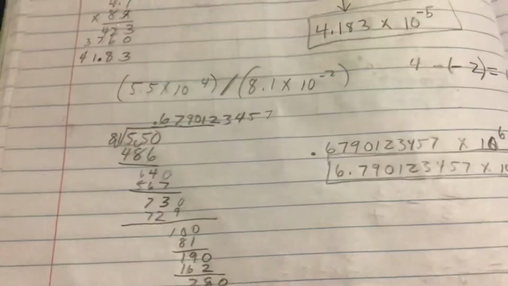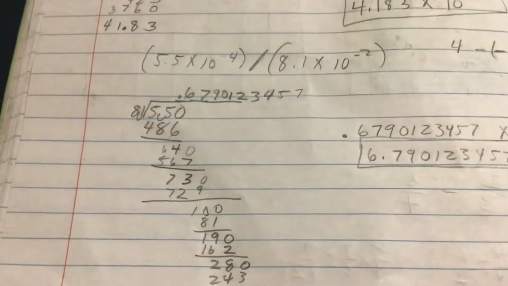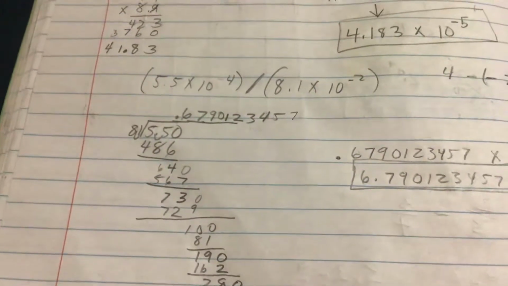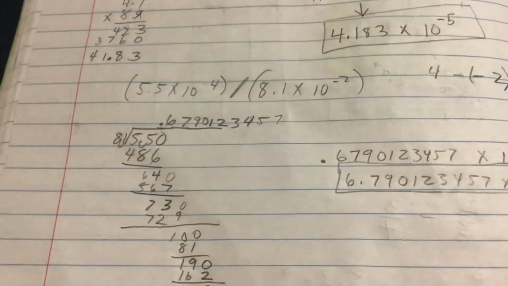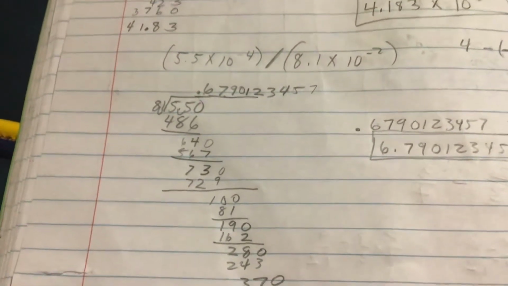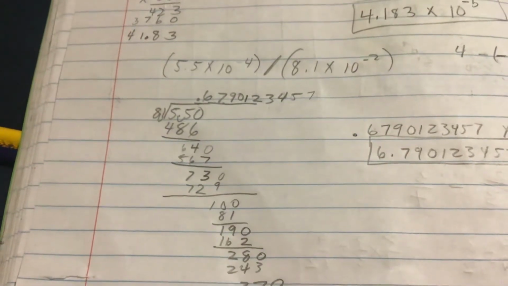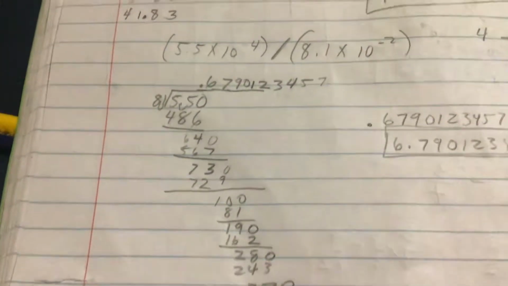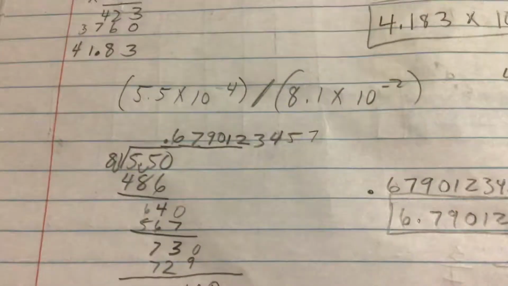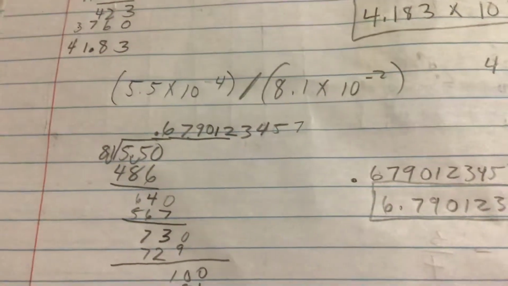For our next problem, we'll be dividing. 5.5 times 10 to the 4 divided by 8.1 times 10 to the negative 2. So first we combine our common terms. So we divide 5.5 divided by 8.1. And our answer is 0.67901234567.